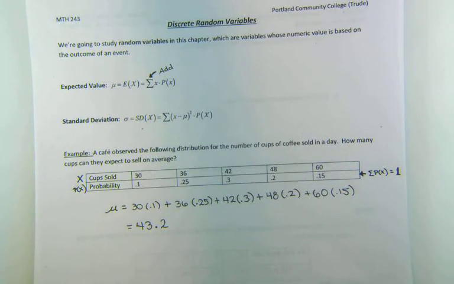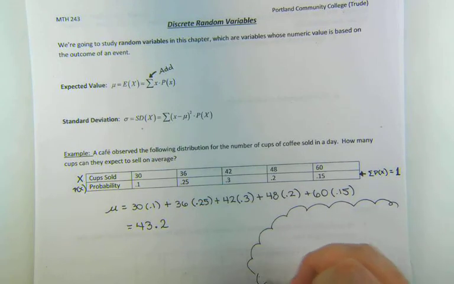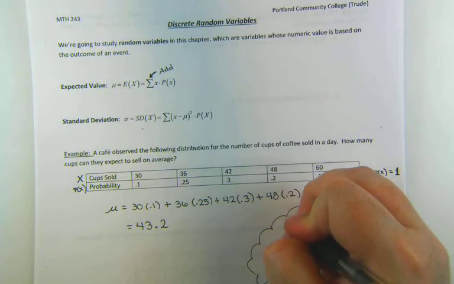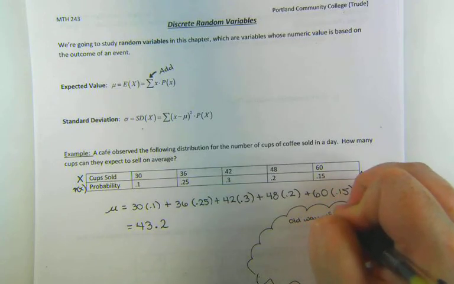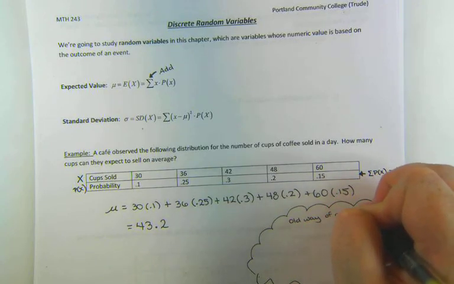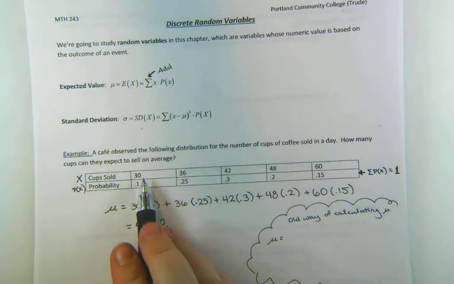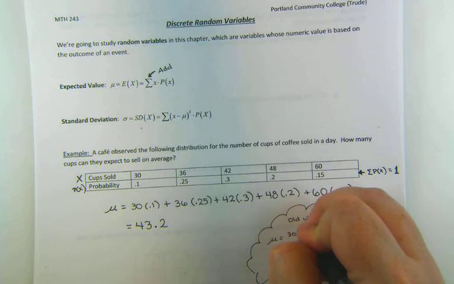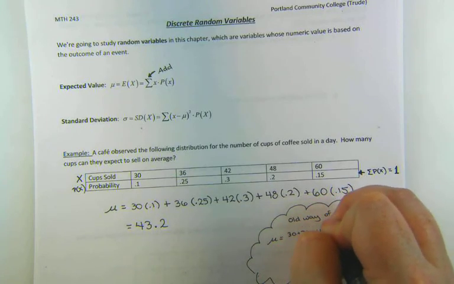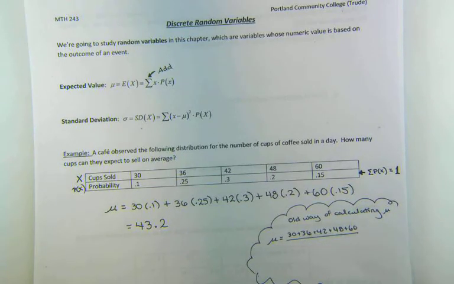So that's how we calculate expected value. Take the x values times their probabilities. And notice, say we compare this to how we used to calculate means, I mean, how we'd calculate means if we didn't have these probabilities. So the old way of calculating a mean. How we usually calculate a mean is you add up the values. It's like adding up those x values.